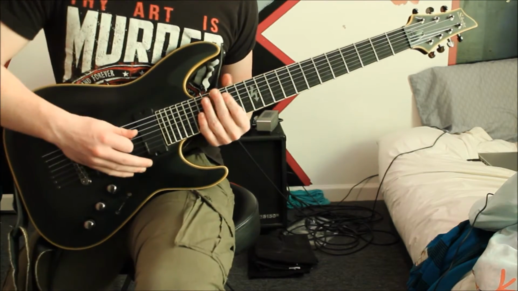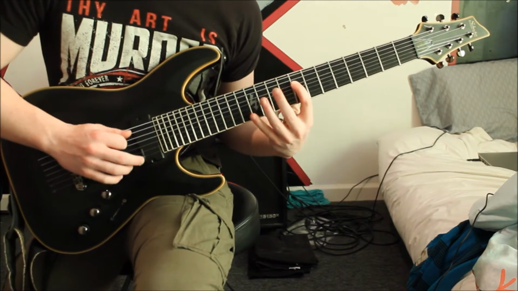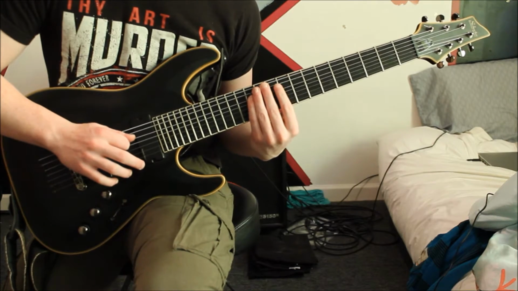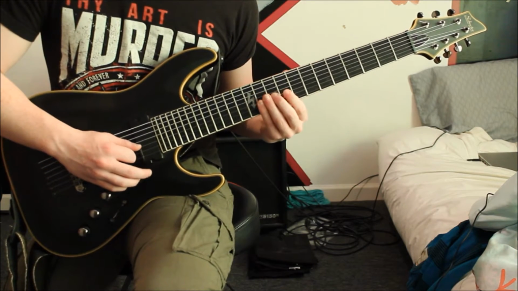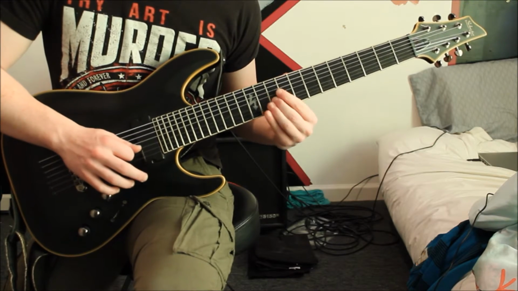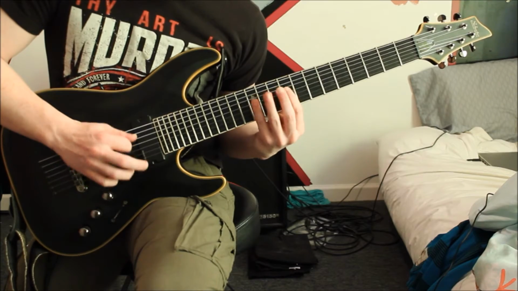And then next is F Lydian, which starts on 8, 10, 12 on the A string, 9, 10, 12 on the D string, and then 9, 10 on the G string. So that'll sound like.